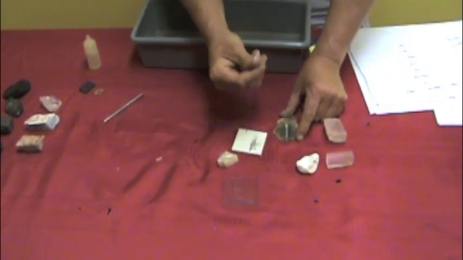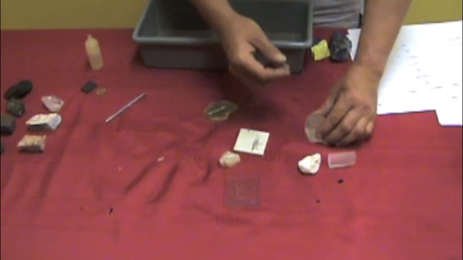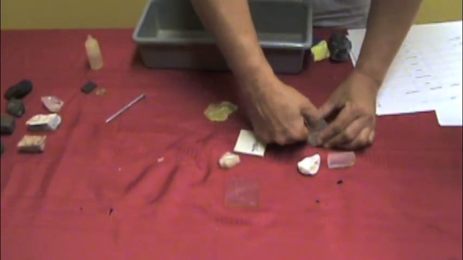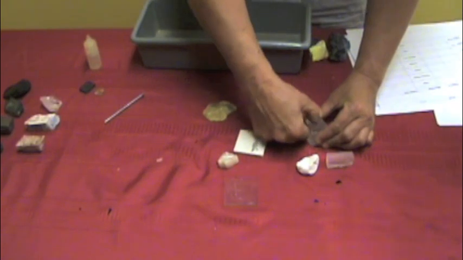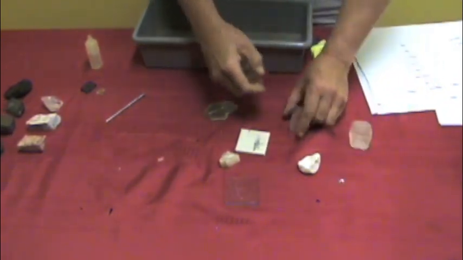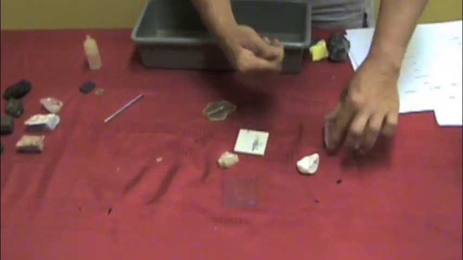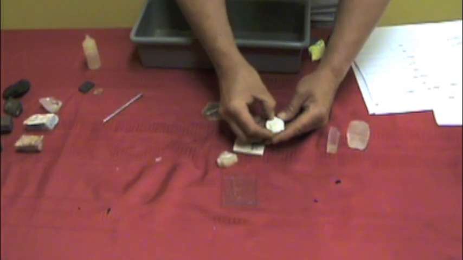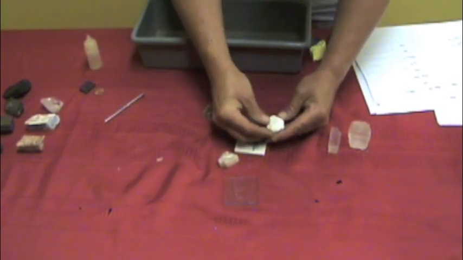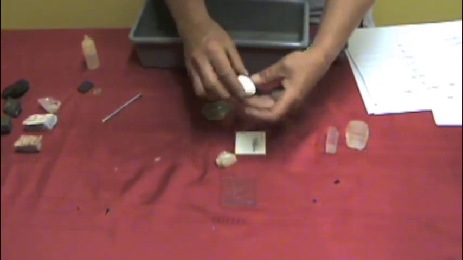Not so easily. So it scratches, but not so easily. This one I'm not really getting anywhere. I think it's taking my fingernail off. Nope. Whoa. This one's like super smooth and soft, and I'm making a big old gouge in it.